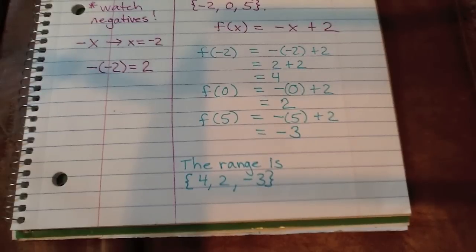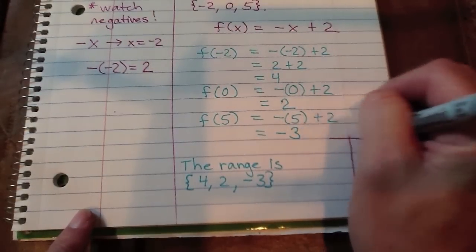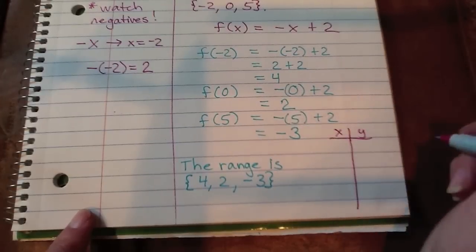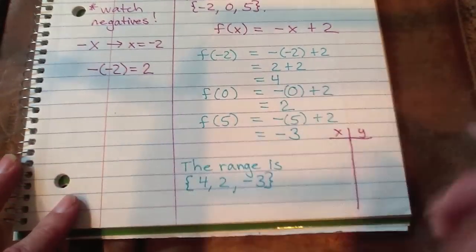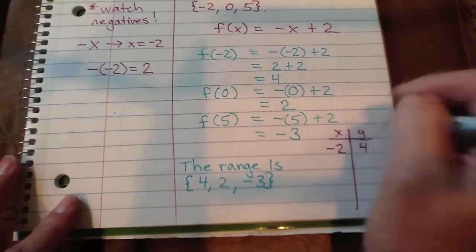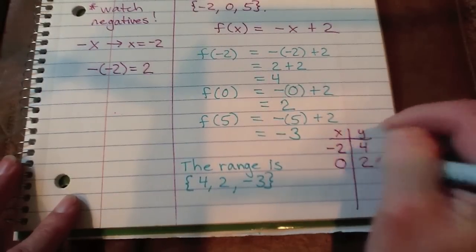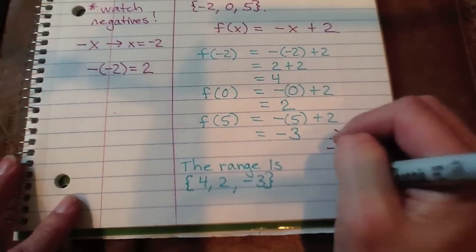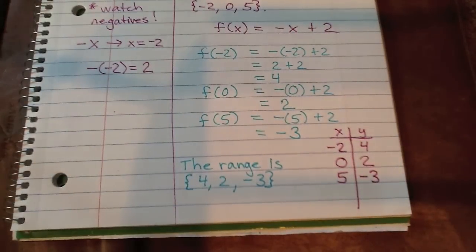The other way to show this would be through a chart, through a t-chart. So I'd plug in my x's and my y's, and they already gave me the x. So when x is -2, y is 4. So -2, 4. When x is 0, y is 2. When x is 5, y is -3. So that's the way you show it on a table. This is how you would show it if they asked you to find the range. This shows domain and range together.